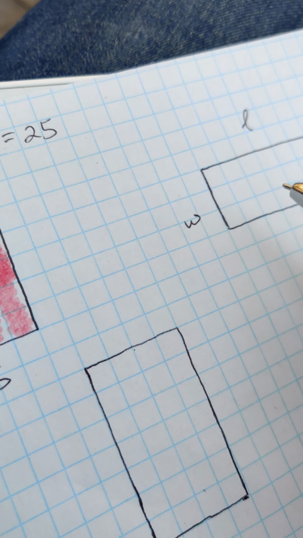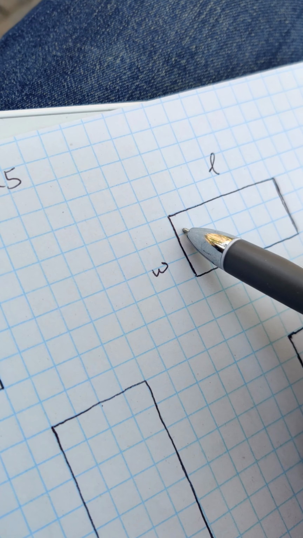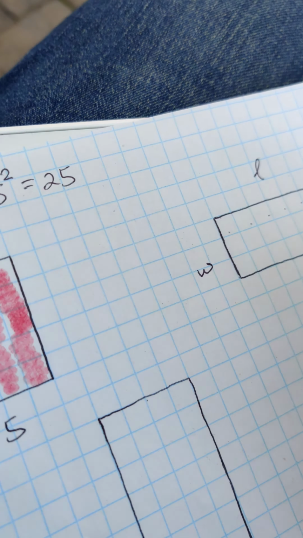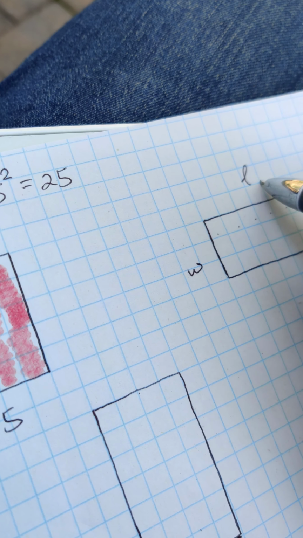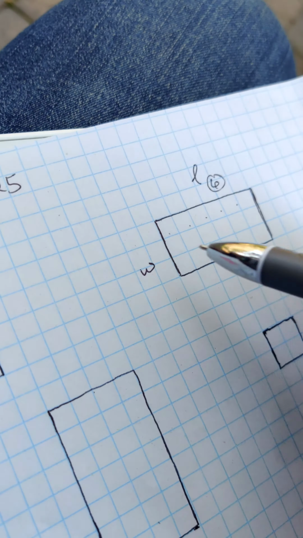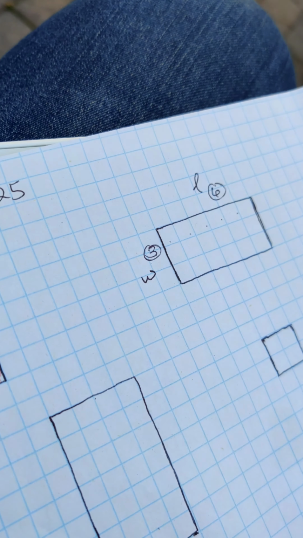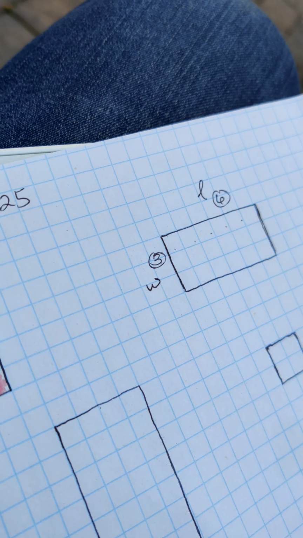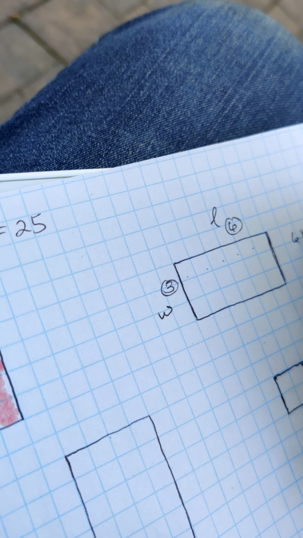In this case, I can identify that it's 1, 2, 3, 4, 5, 6 unit squares. So the length of this rectangle is 6, and the width of this rectangle is 3. The area I can calculate by simply multiplying the length times the width, which is 6 times 3.